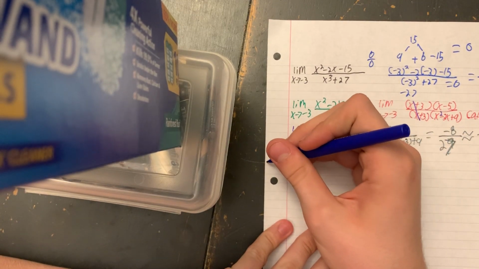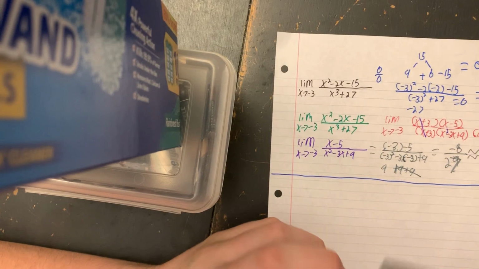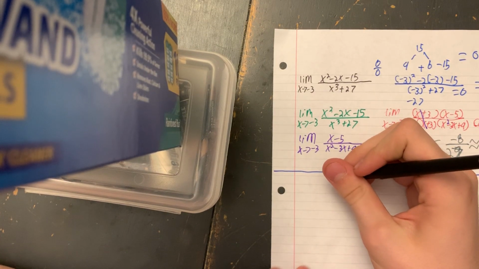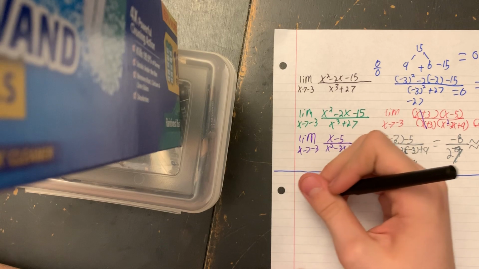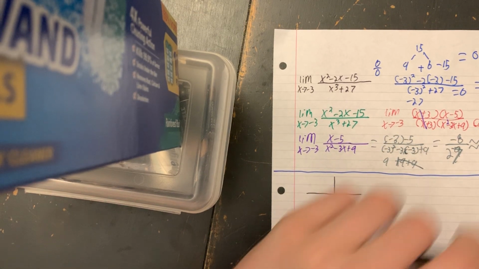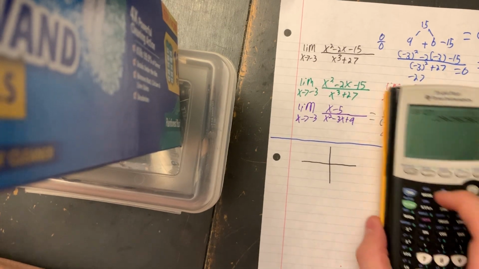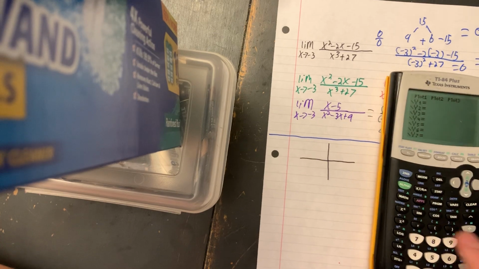So now I'm going to show you how to solve by graphing. I'm going to do this the easy way and just plug it into my calculator.